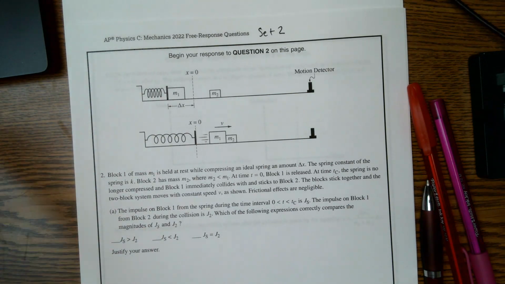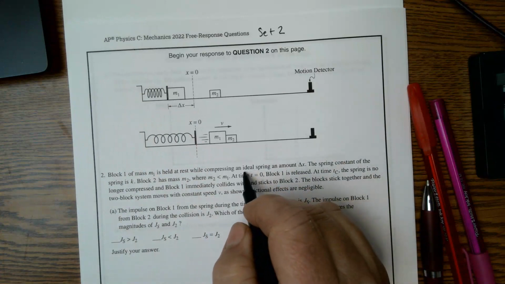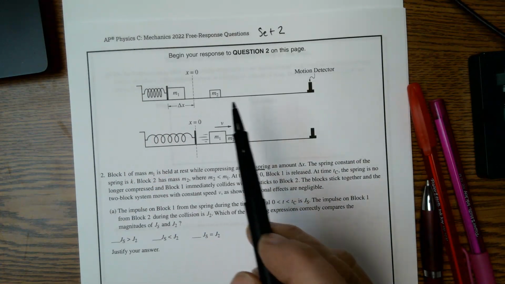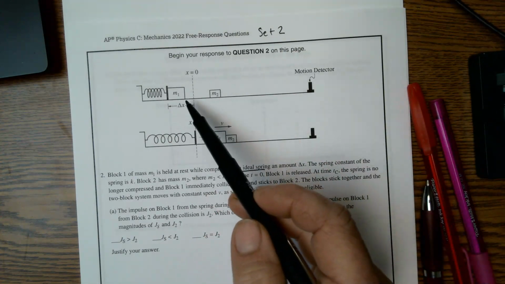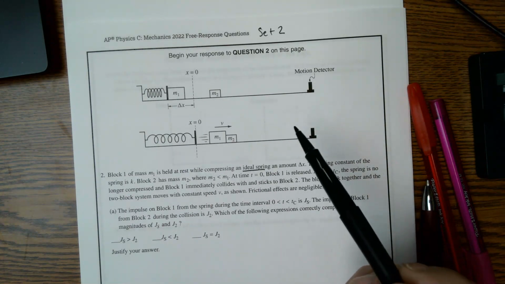So we're going to start out with the very beginning of this, which says block 1 is a mass that's held at rest while compressing an ideal spring. Okay, awesome, ideal spring, by an amount delta x. The spring constant of the spring is K. Block 2 has a mass M2 that is smaller than M1, and they draw them smaller, so that's nice so we can remember that. At time t equals 0, block 1 is released.